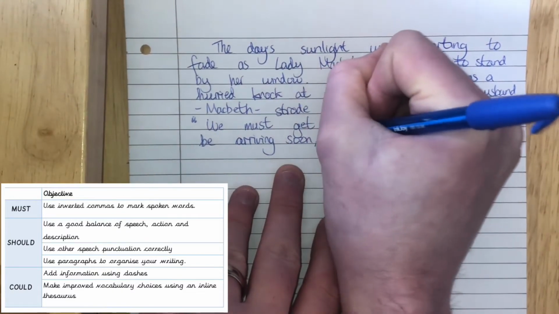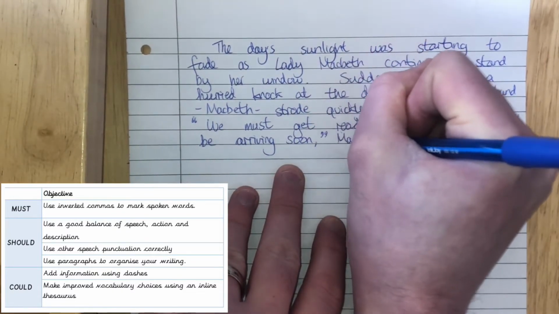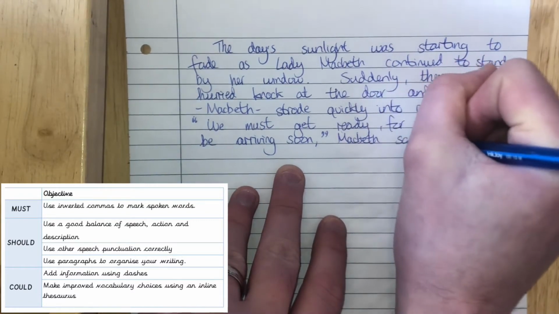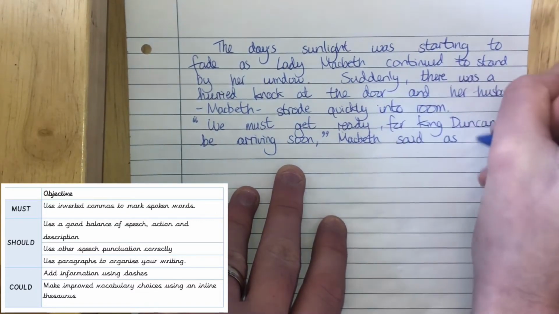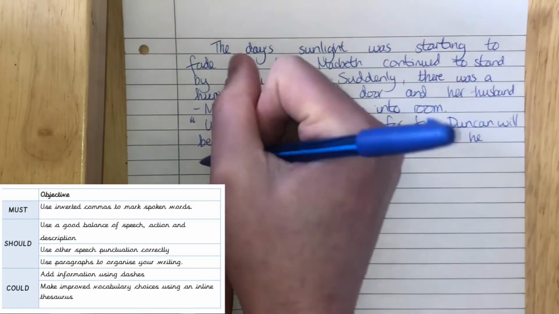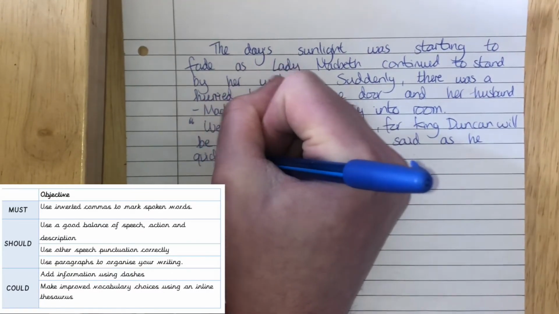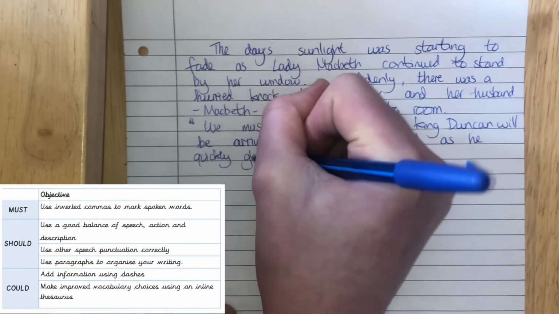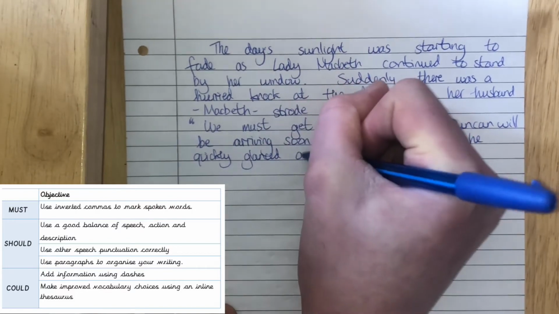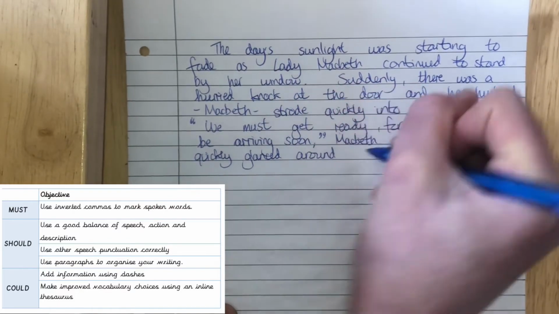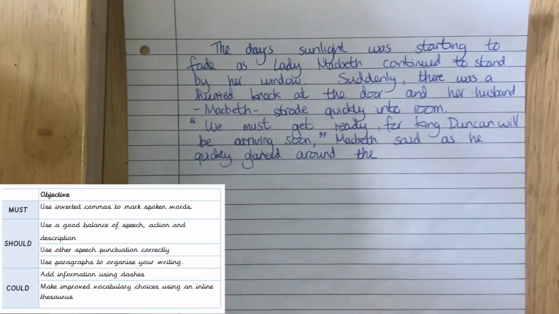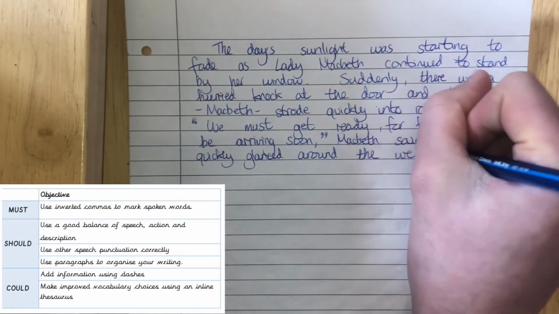Comma, because I'm going to describe who says that. Macbeth said as he quickly glanced around the room. I'm going to actually add some adjectives. And quickly glanced around the... What kind of room should it be? The well-decorated room.